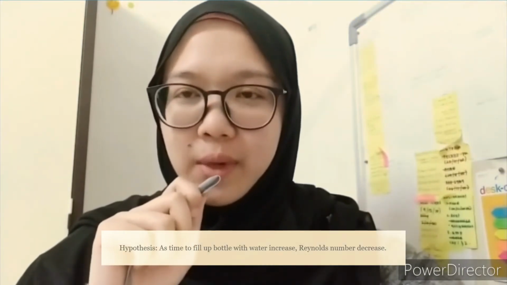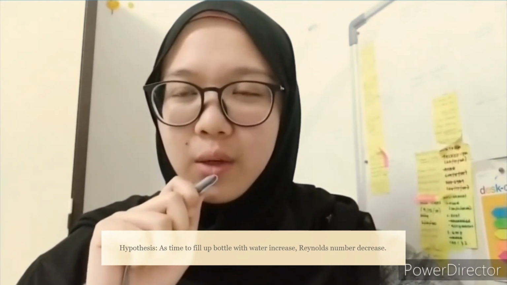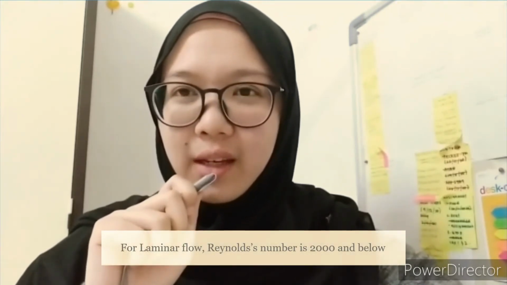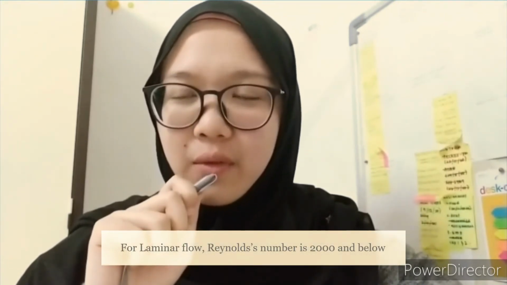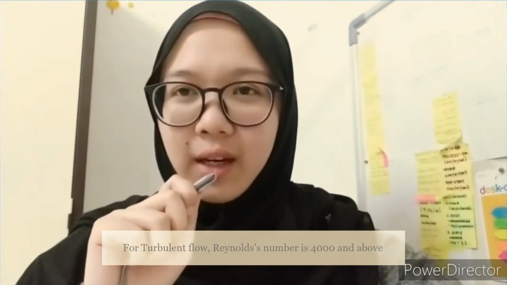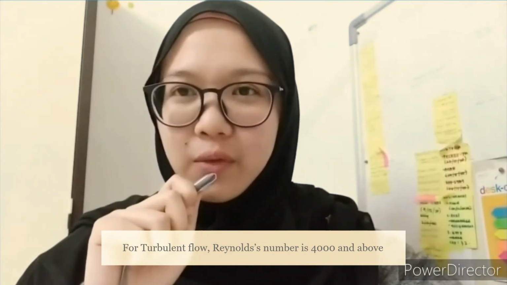Okay, the hypothesis for the experiment is: when the time taken to fill the water bottle with water increases, the Reynolds number value decreases. Note that the Reynolds number for laminar flow is 2000 and below, and for turbulent flow the Reynolds number is 4000 and above.